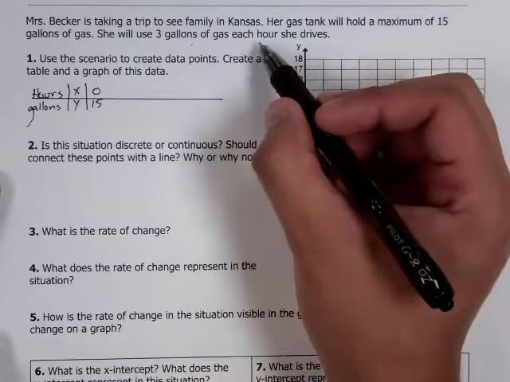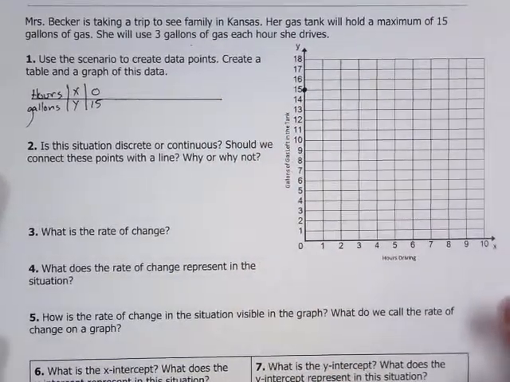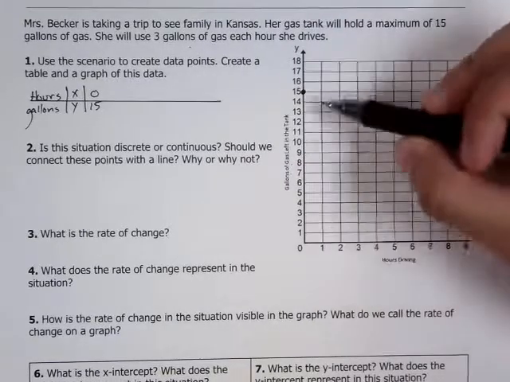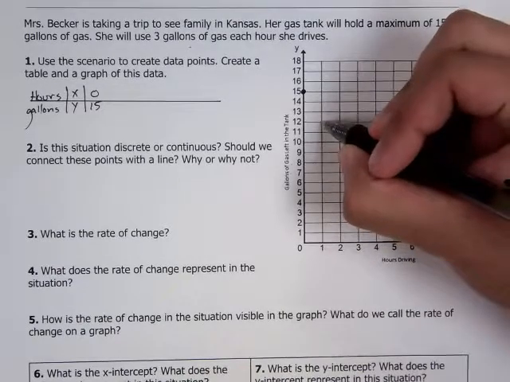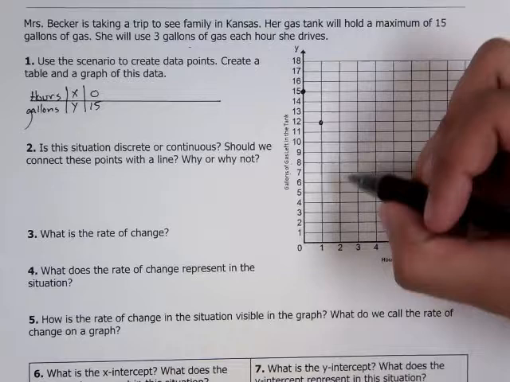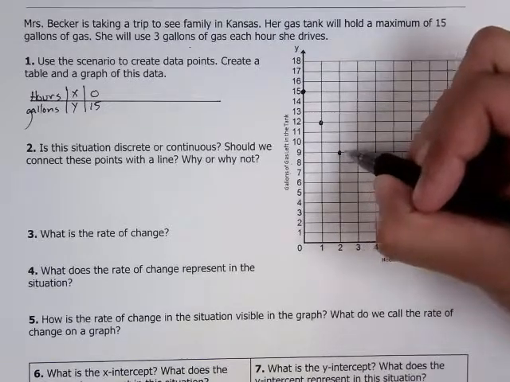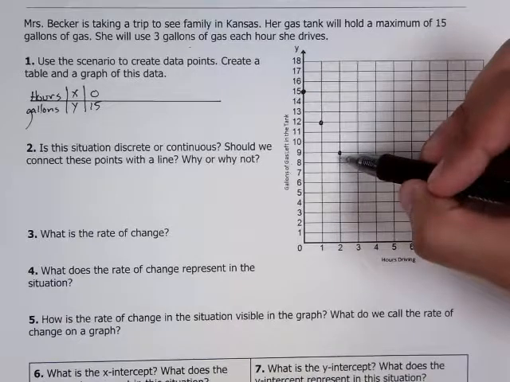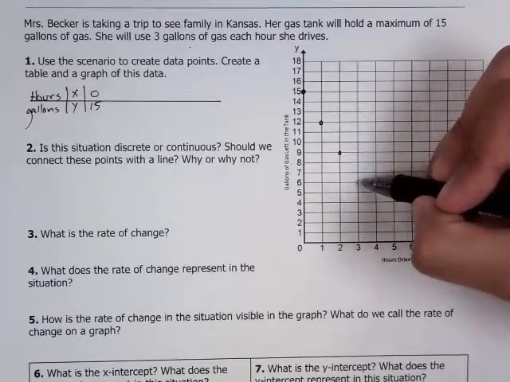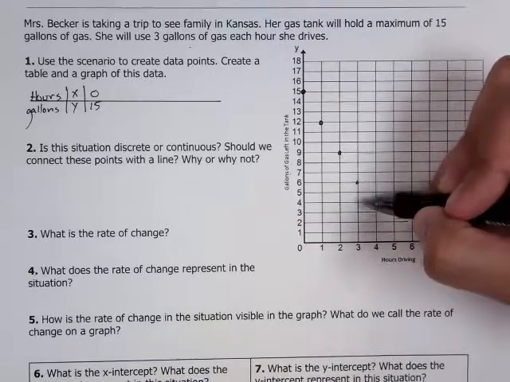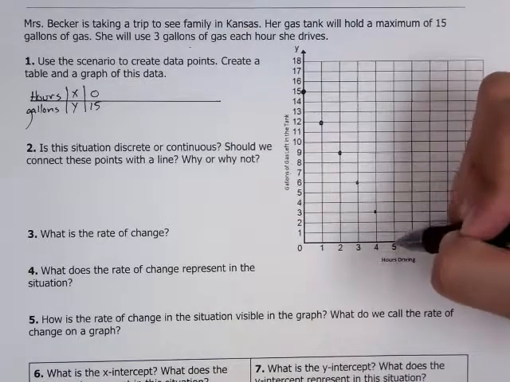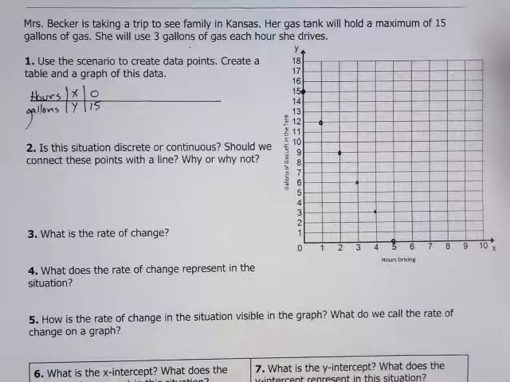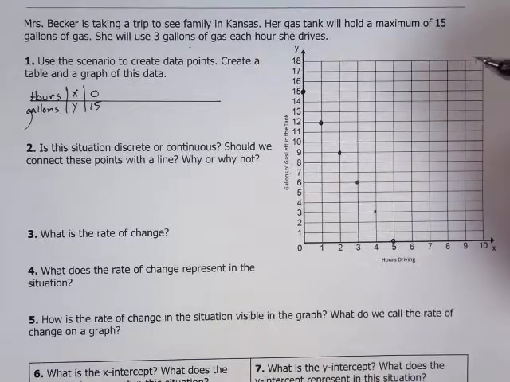She will use 3 gallons of gas each hour she drives. So after 1 hour, what's 15 minus 3? It's 12. After 2 hours, 9. After 3 hours, 6. After 4 hours, 3. And after 5 hours, 0. So this is our data set. Now let's put it in our table.